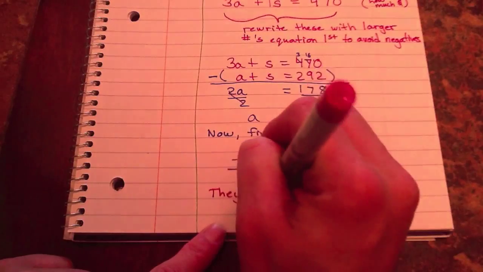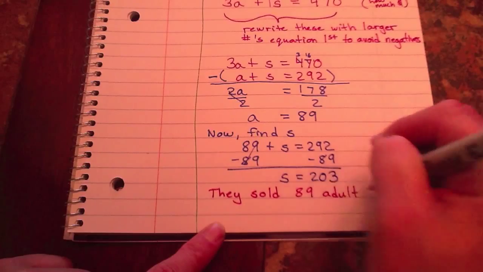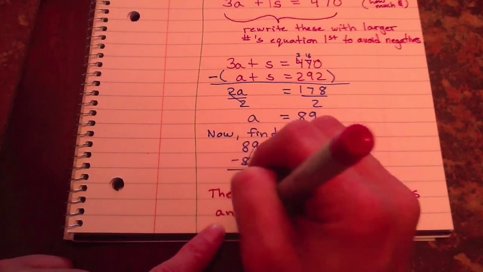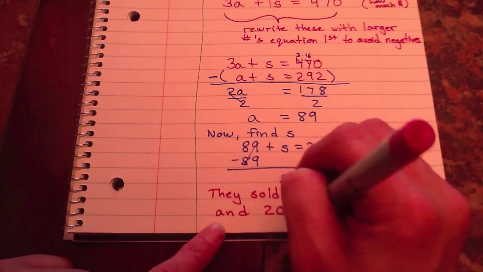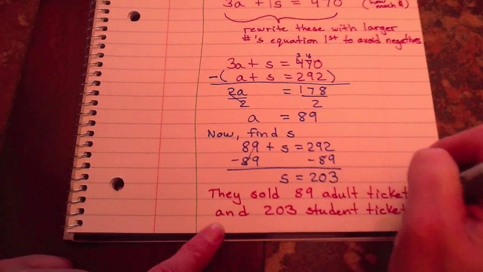They sold 89 adult tickets and 203 student tickets.